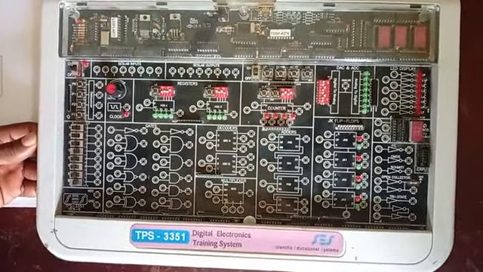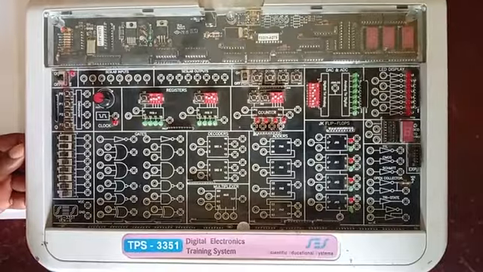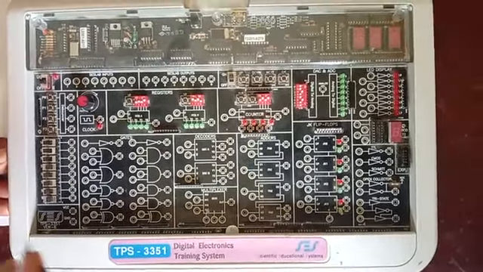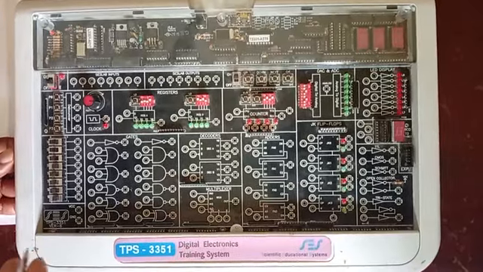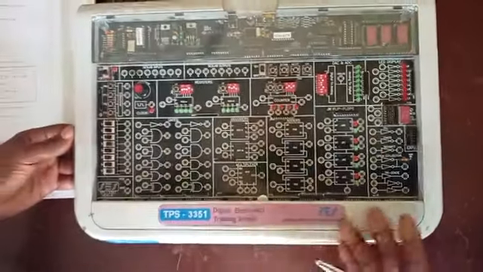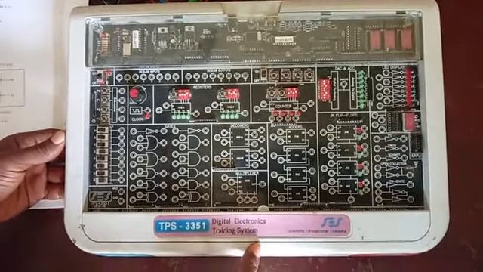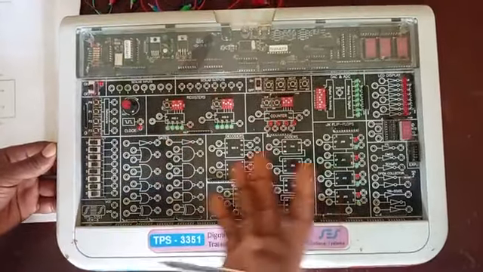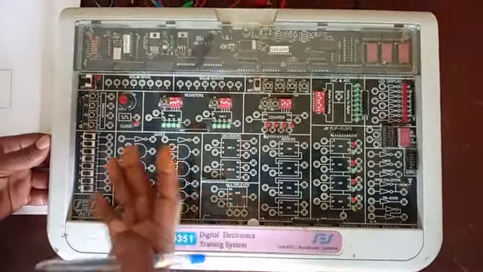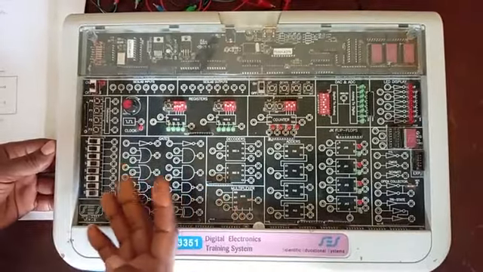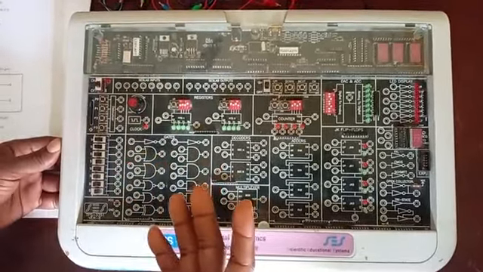We've been using a breadboard. Now we want to use a trainer to see the reaction, behavior or features of the JK flip-flop. This is a trainer, TPS 3351 digital electronic training system. We can use it to test or to see the behavior of different circuits. We've talked about digital circuits.